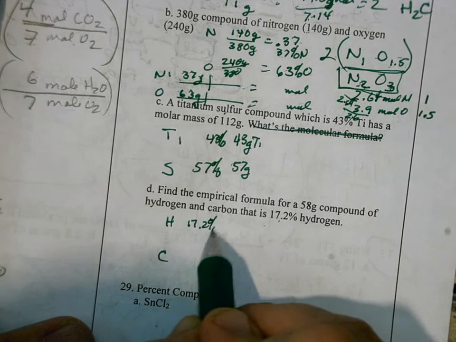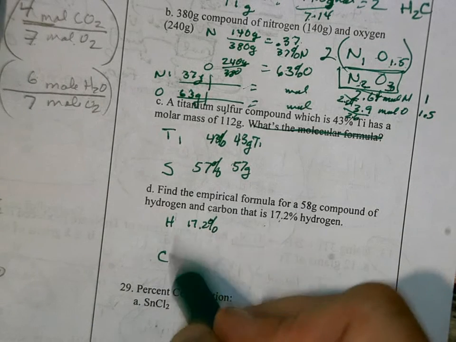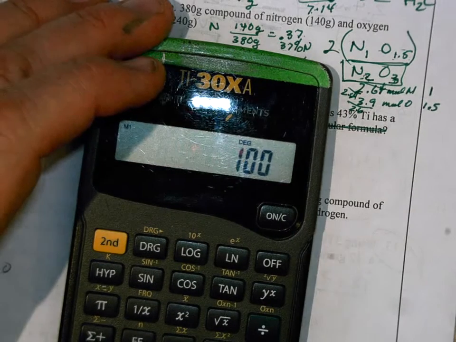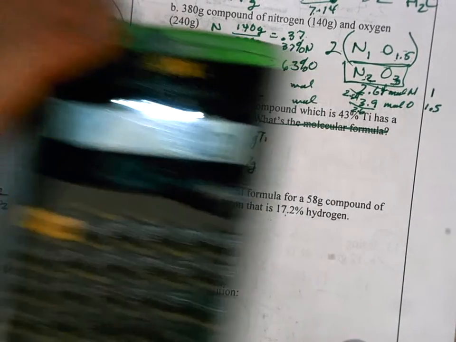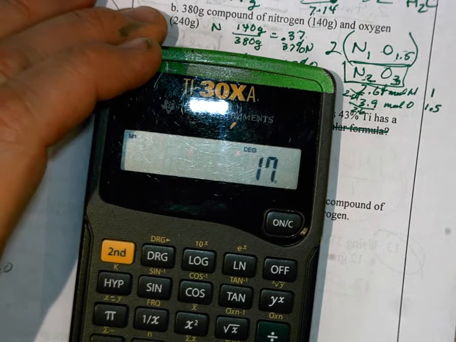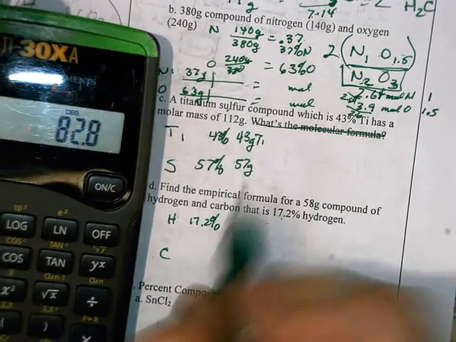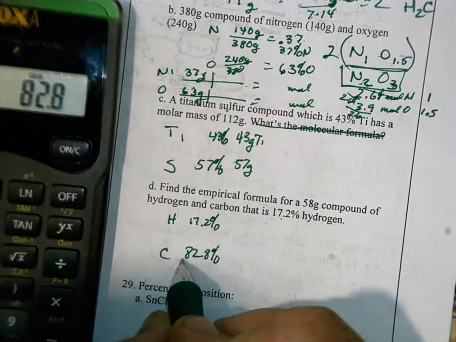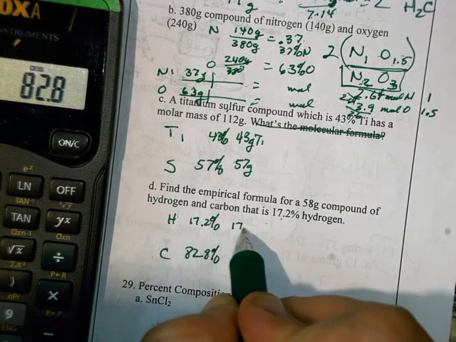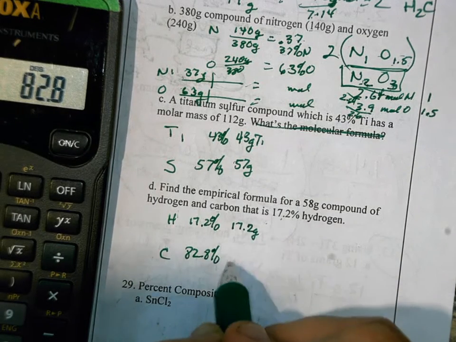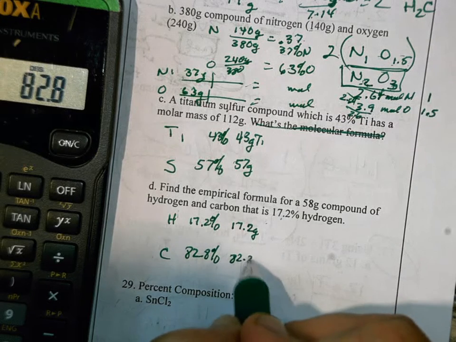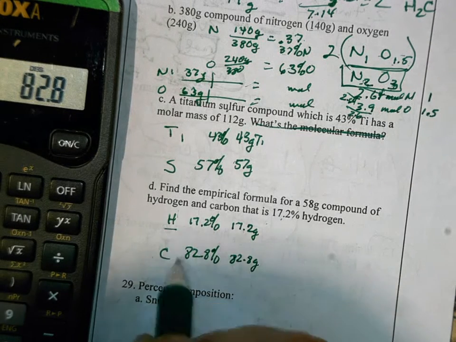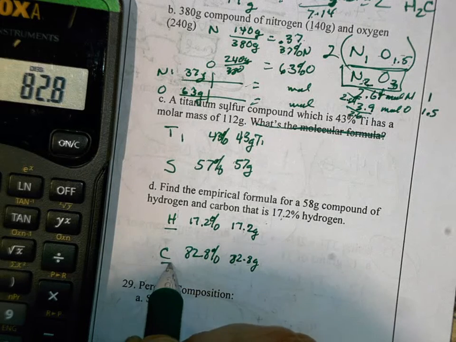17.2% hydrogen. Well, there's just 2 compounds, so those 2 add up to 100. So let's do 100% minus, what was it, 17.2? 17.2. So now there's going to be 82.8% carbon, and then that becomes 17.2 grams of hydrogen, 82.8 grams of carbon.